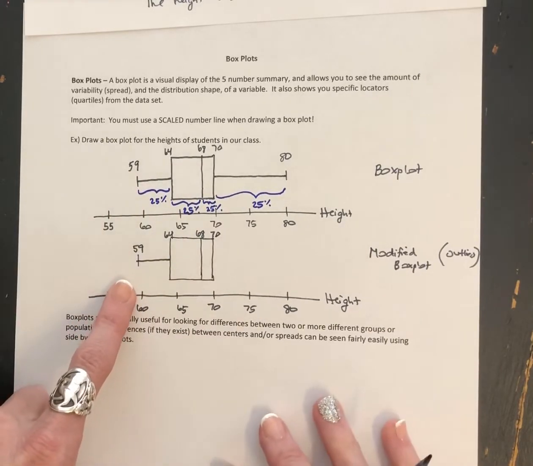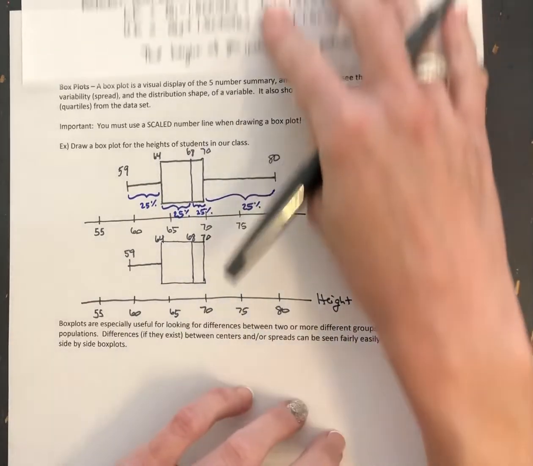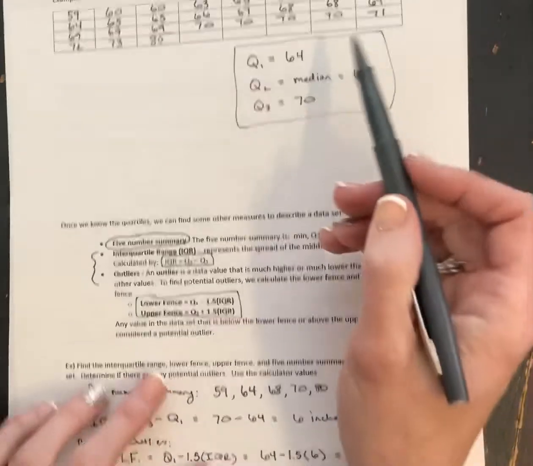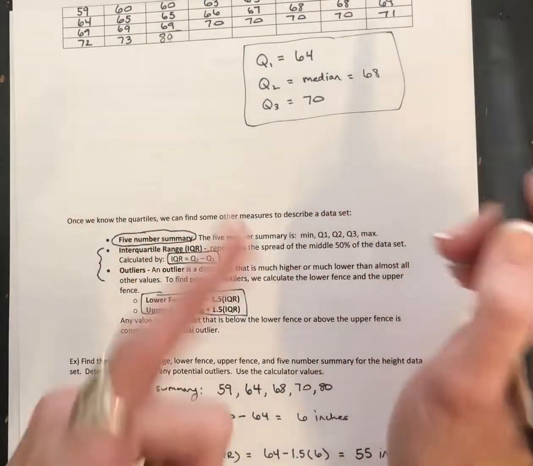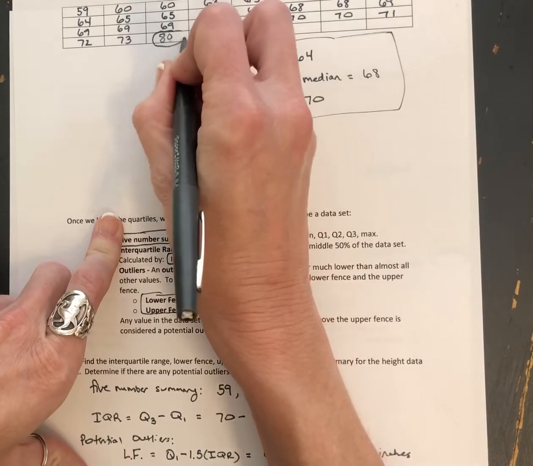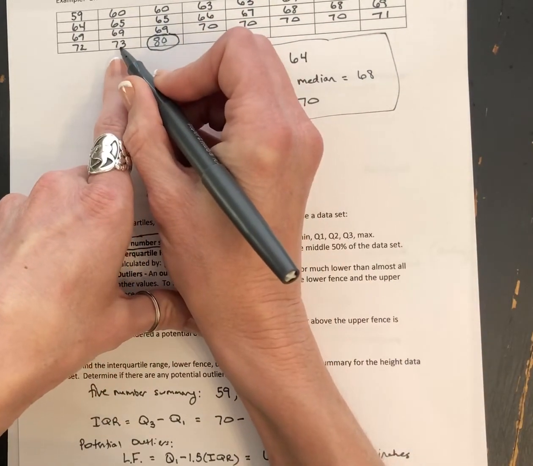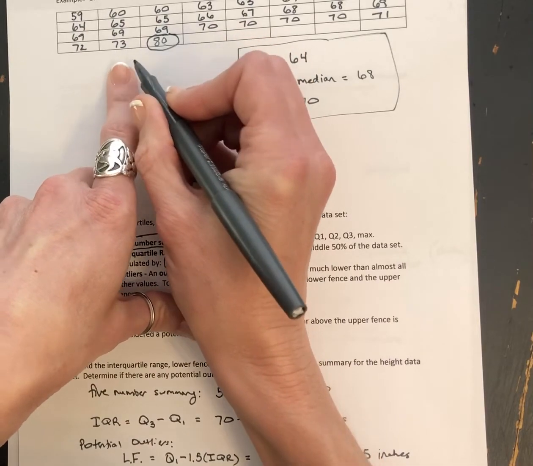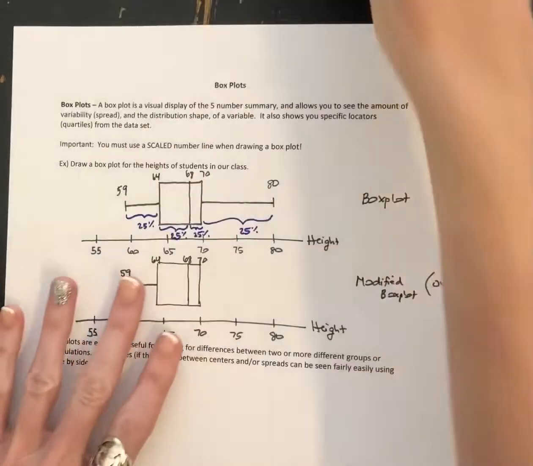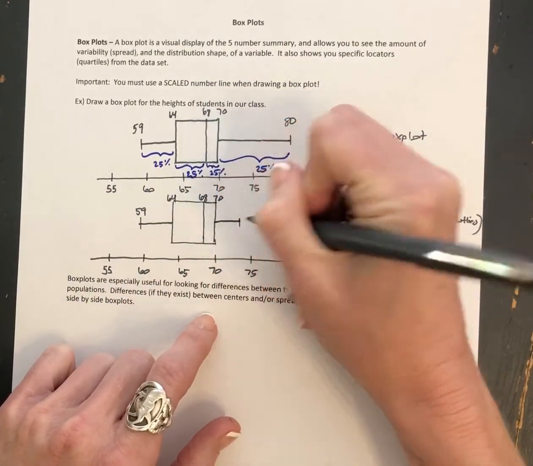So there is no difference on the low side of what either of these box plot versus modified looks like. On the upper side though, we're going to extend that top whisker to the largest value in our data set that is not a potential outlier. So as a reminder, 80 here was a potential outlier. So we would extend that whisker to the largest value that's not a potential outlier. That's 73. So the change here is that this whisker only comes up to 73.